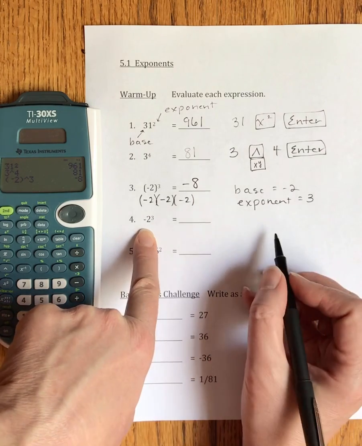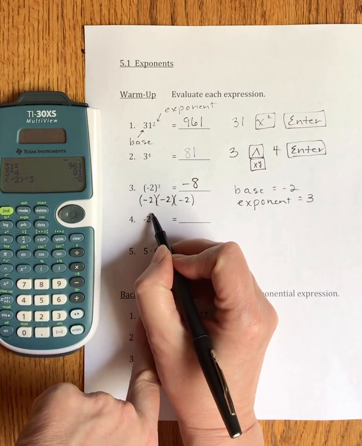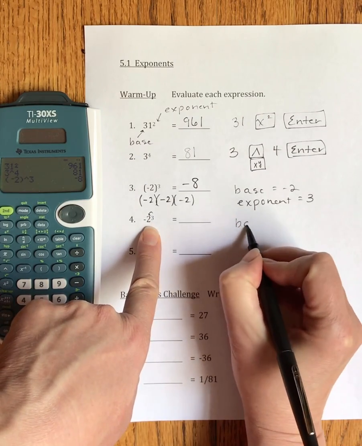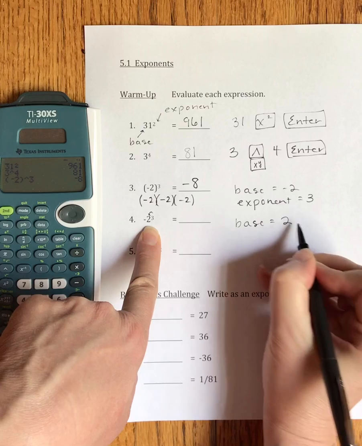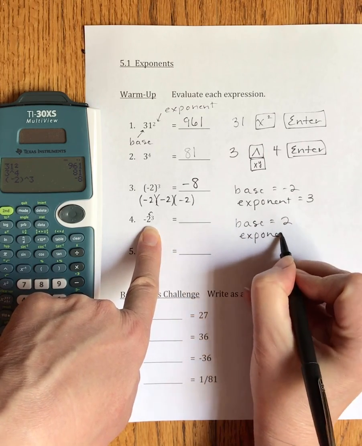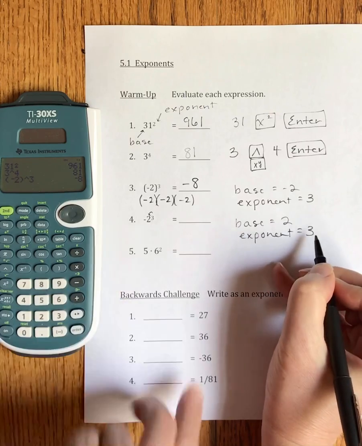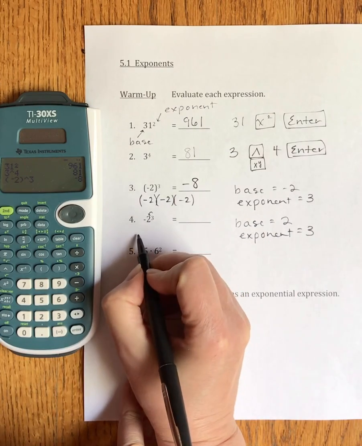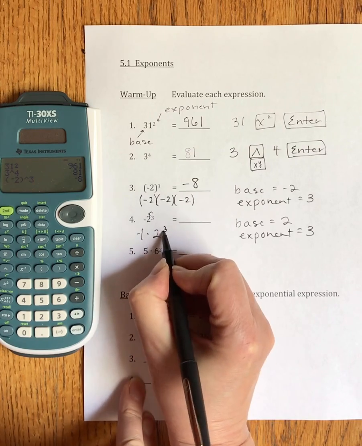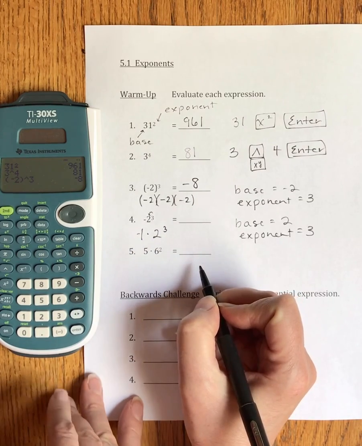Number 4, it's going to be just a little bit different because this time that exponent of 3 is only attached to the 2. So in this case, the base is just the 2, not the negative. The exponent is still the 3. In other words, it's kind of like there's an invisible -1 there out in front of the 2 to the third power.